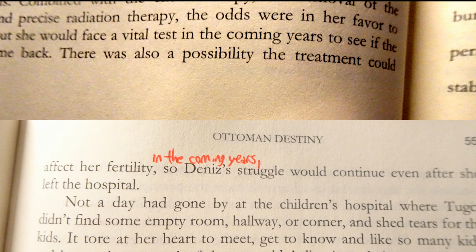So I just really struggled with this for a long time. And in the end, all I wound up doing was adding in the coming years: affect her fertility in the coming years. So I don't know. I don't know why I struggled with this so much, but literally a half hour spent deliberating on this one sentence and how to word the thing about her fertility.